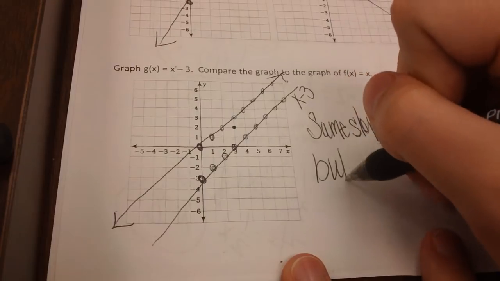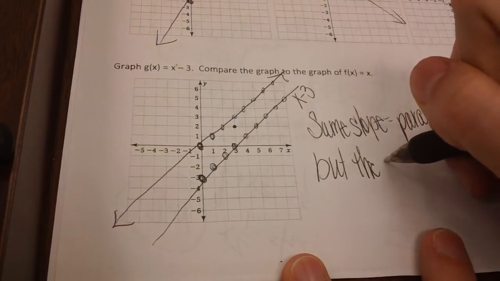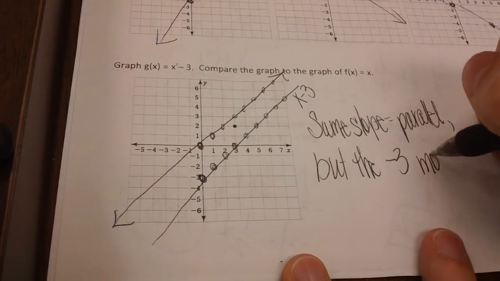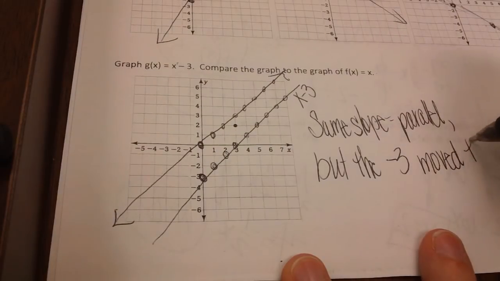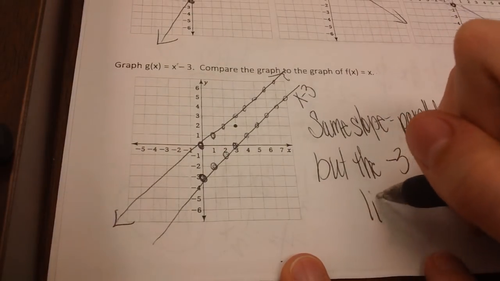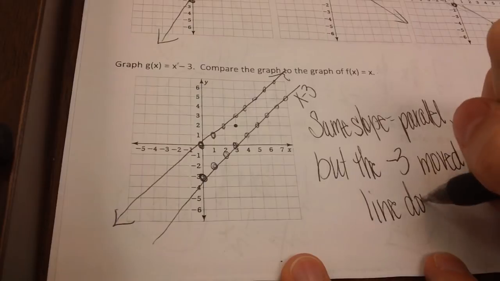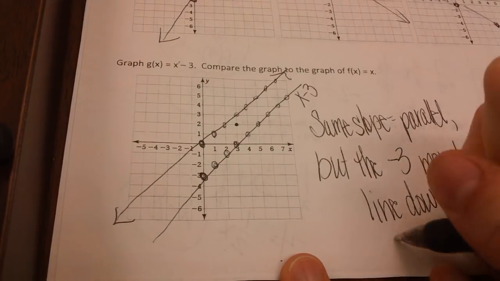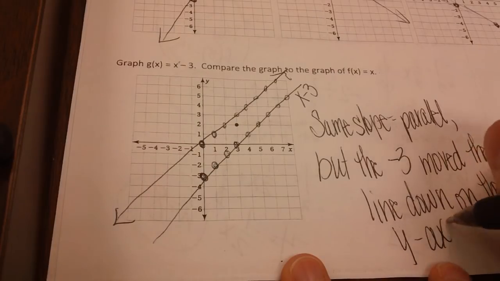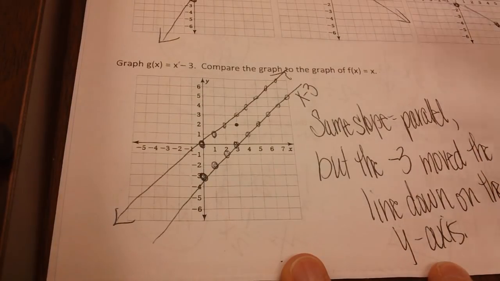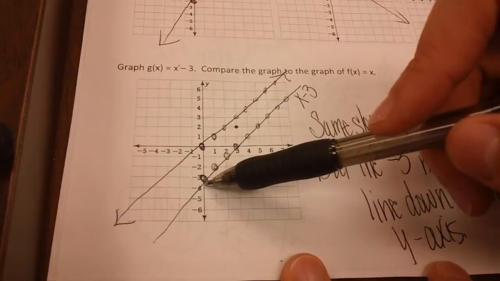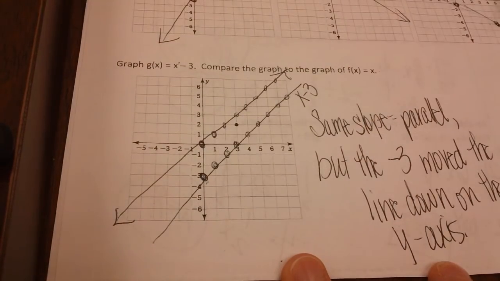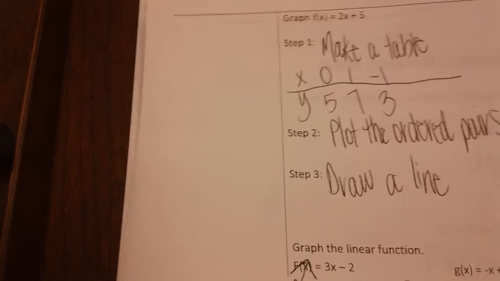But the negative 3 moved the line down on the y-axis. So this one's just moved down. Otherwise it would be the same.